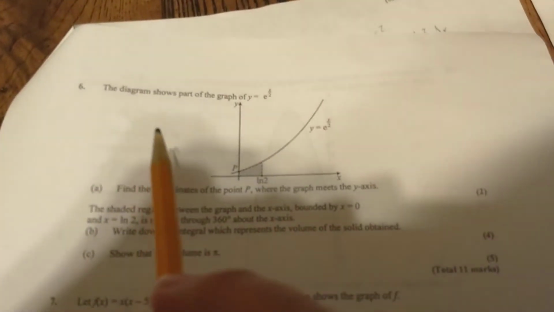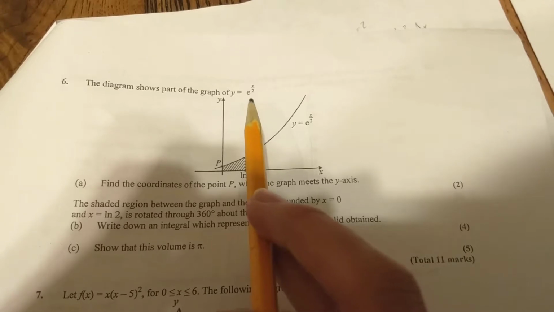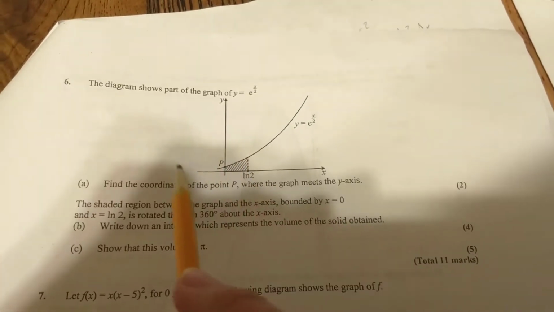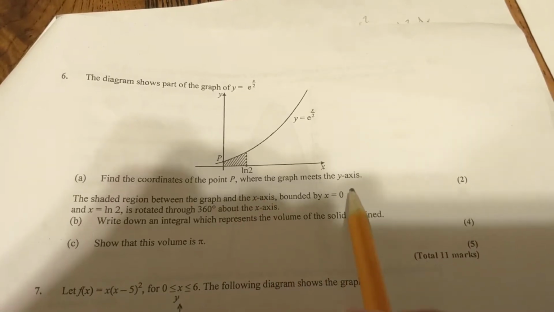Let's hope this is oriented the right way. The diagram shows a graph of y equals e to the power of x over 2. The question wants us to find the coordinates of the point P where the graph meets the y-axis. This one is pretty easy.